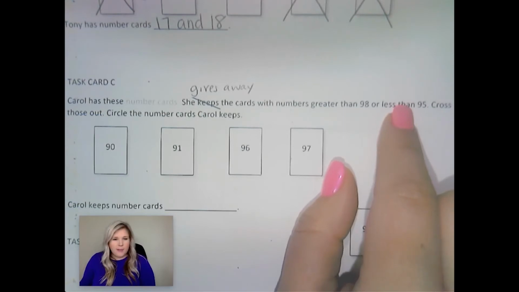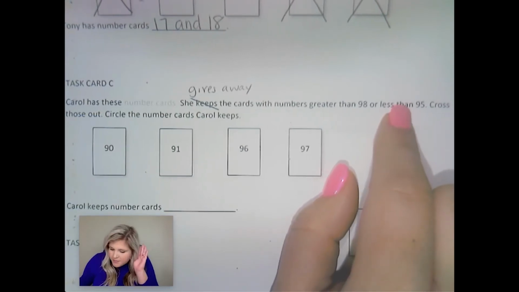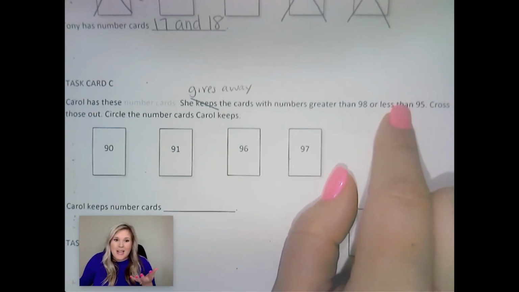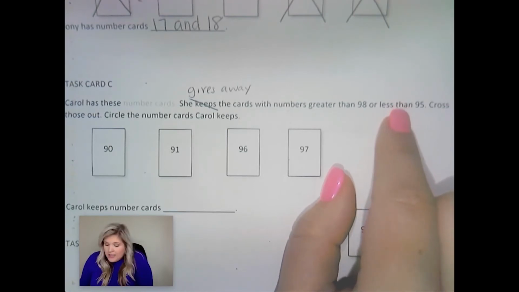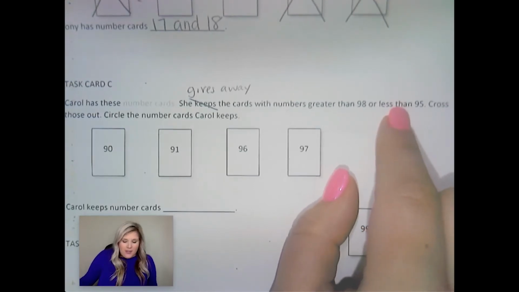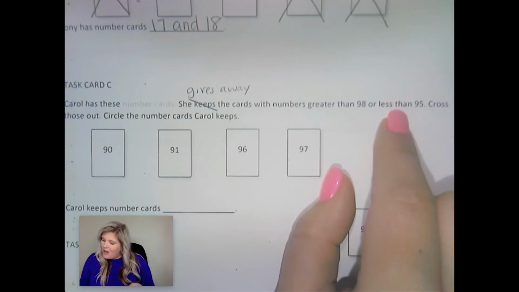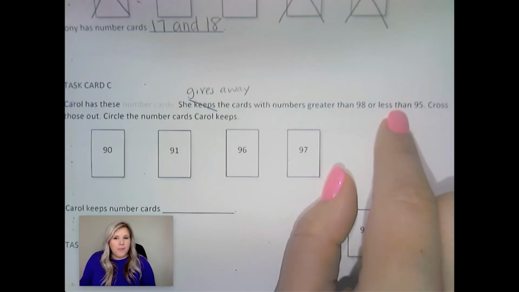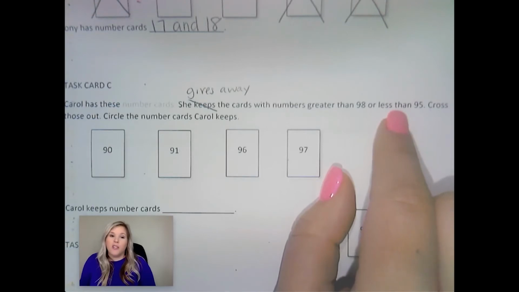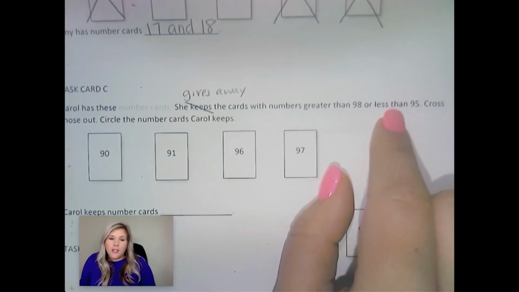How can we solve this problem? I know. I can find the number cards less than 95 and mark them out. When I mark out the card, that means she gave it away. And then I need to find the numbers that are greater than 98 and cross those out too. The cards that I cross out are the ones that Carol gives away.